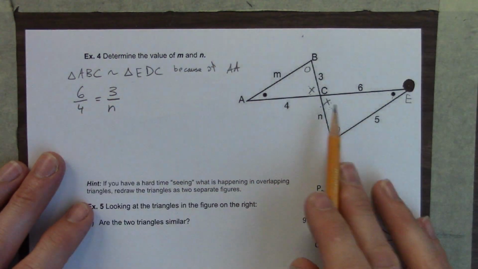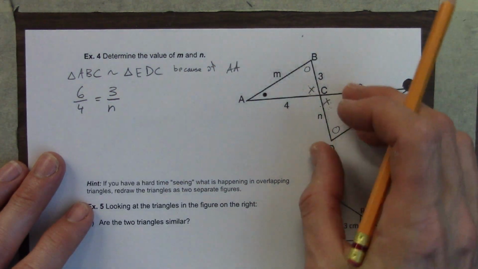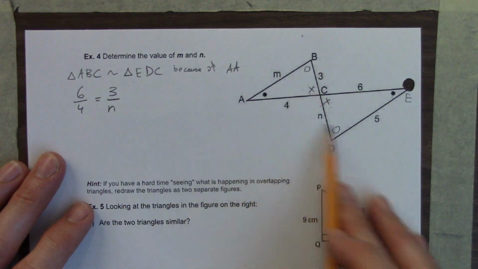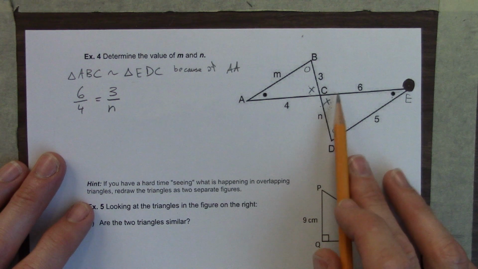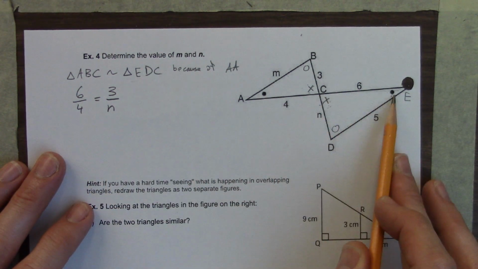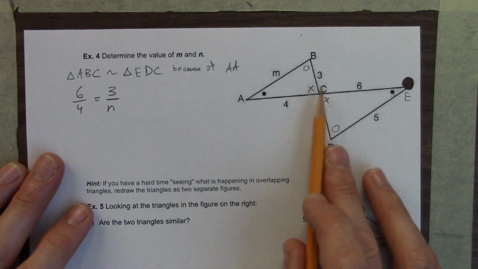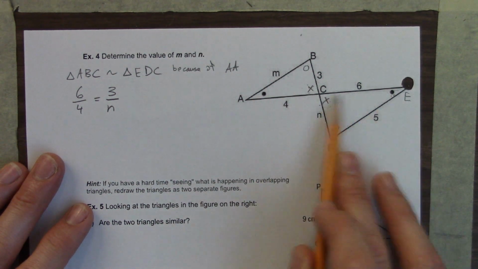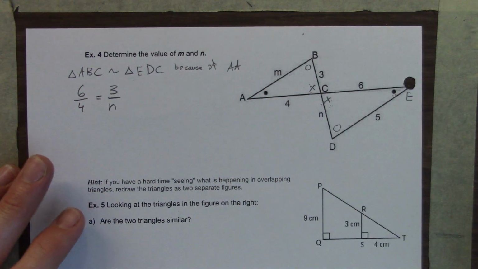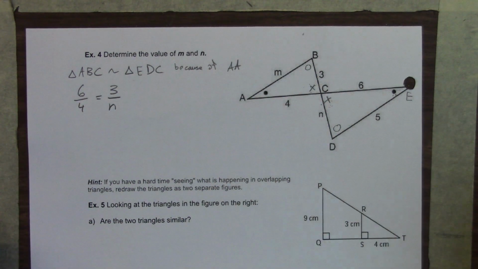Now the way you can do this is you can either reorientate the triangles or use the angles. I know that 6 here, CE, is the same as 4 here because I'm going from the angle X to the angle circle. X to circle, X to circle, that side length is this side length on the other similar triangle. Any questions?